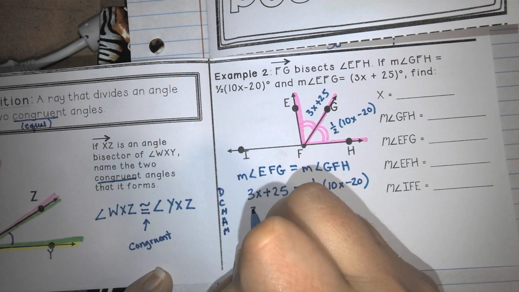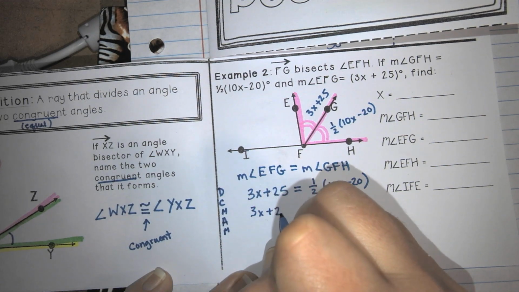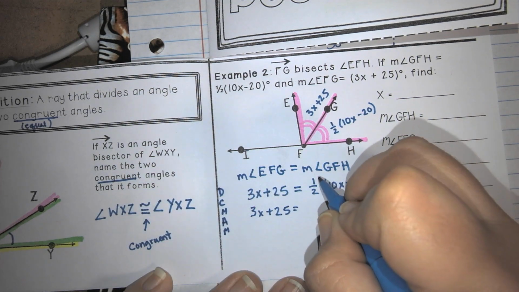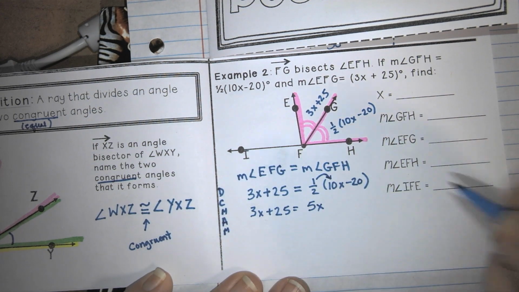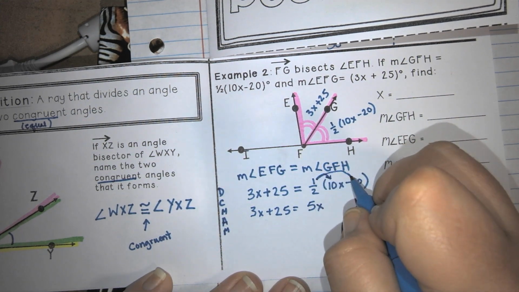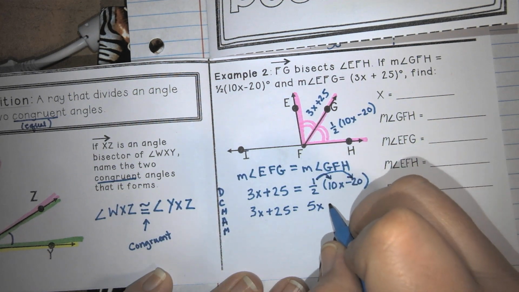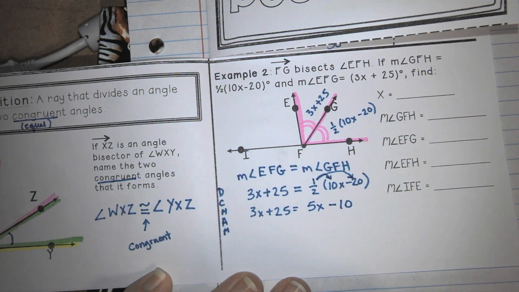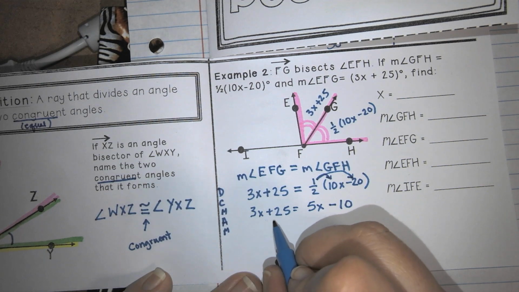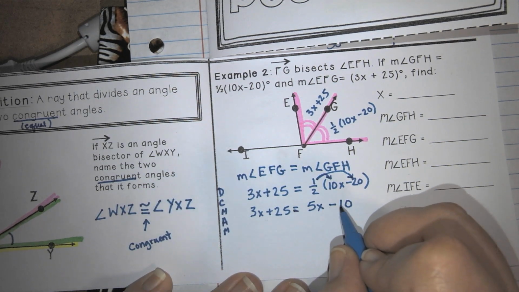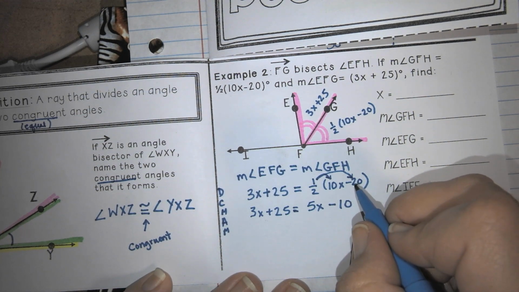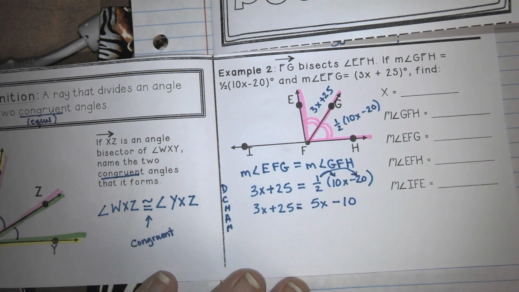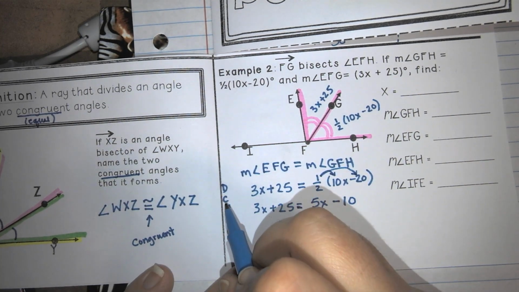I'm not going to do anything with this 3x plus 25 part first. But I'm going to do 1/2 of 10x. So half of 10 is 5, so 5x. And then half of negative 20 is going to be negative 10, so I'm going to put minus 10. So 3x plus 25 equals 5x minus 10. 5 came from half of 10, and negative 10 came from half of negative 20.